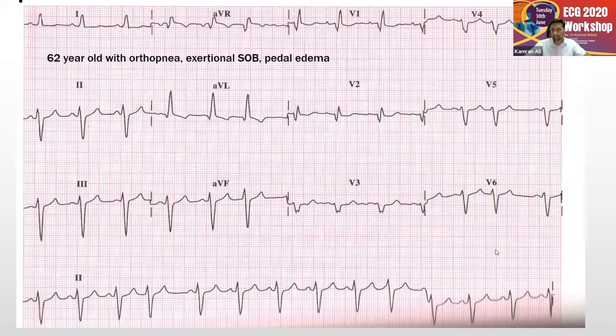So far no one has put any comment in the chat box, but I want you guys to kindly break the ice. What do you see? How does the morphology of QRS in V1 look like? Is it a wide complex or narrow complex? What do you guys say?